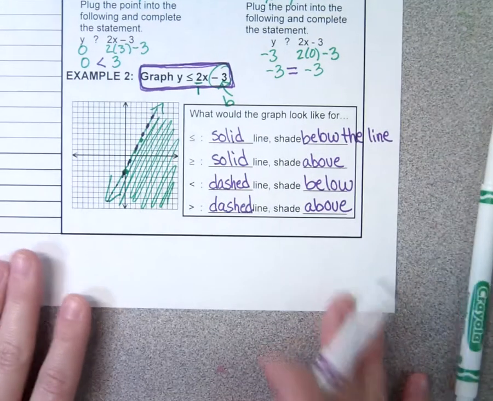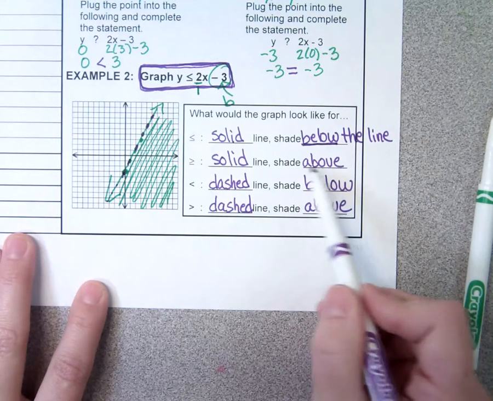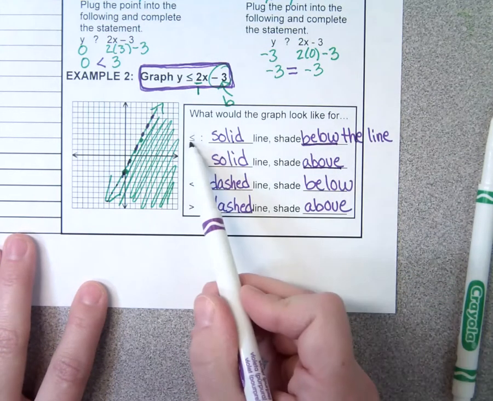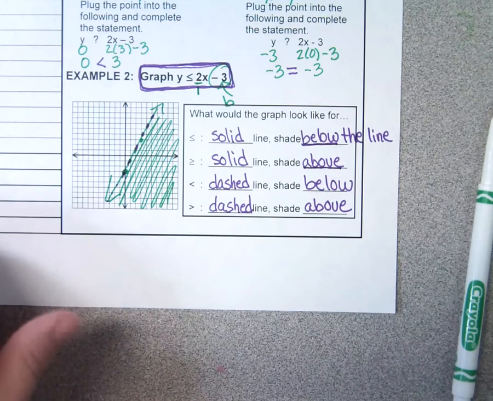Okay, so just running through it again. Less than, we shade below the line. Greater than, we shade above the line. If there's an equals, it's a solid line. If there's no equals, it's a dashed line. Okay, let's practice.